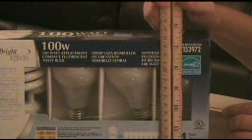The width of this box is 6 centimeters. And then finally, you're going to determine the height of the box. The height is 13.5 centimeters.